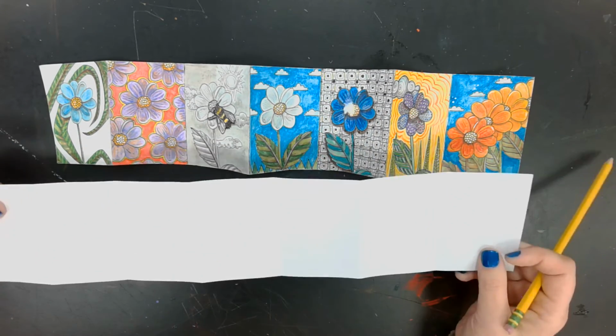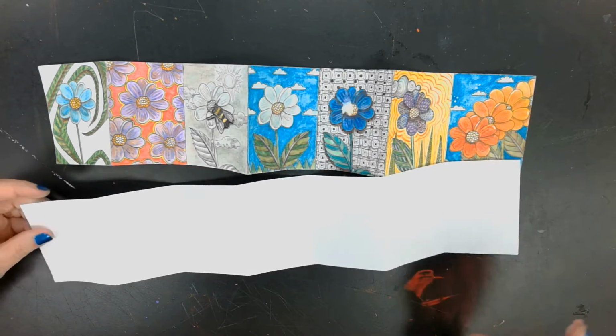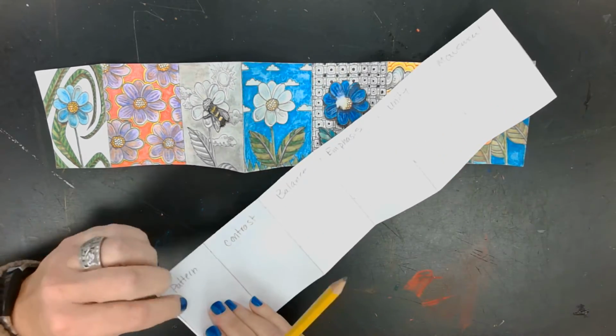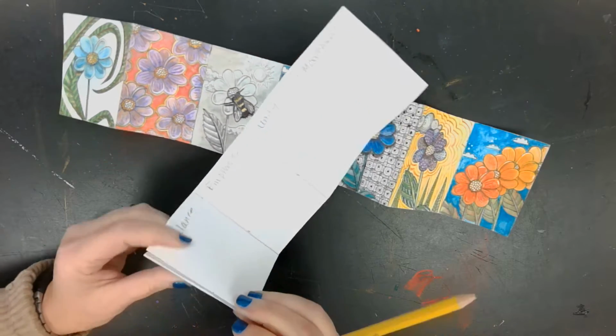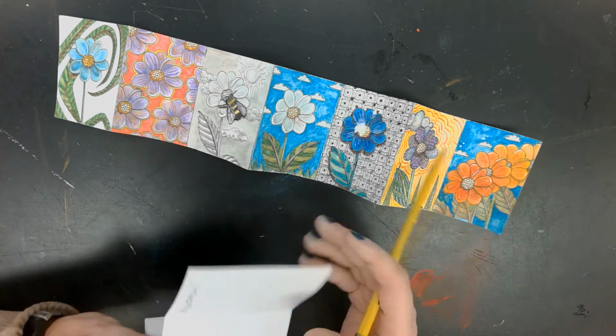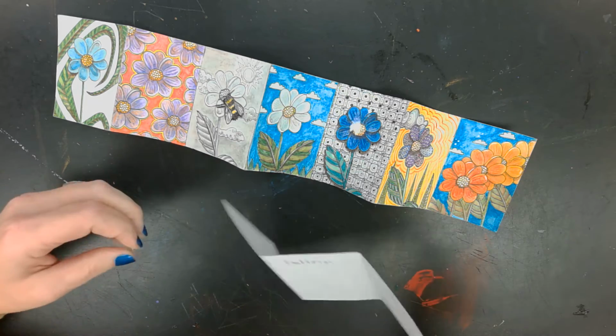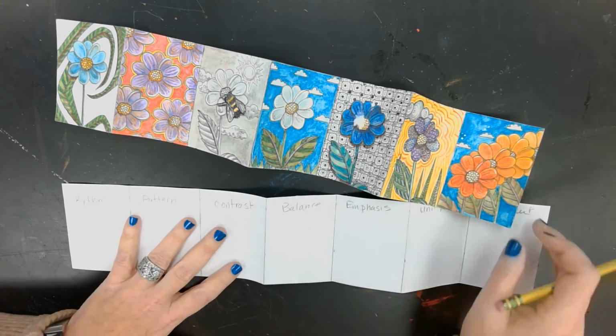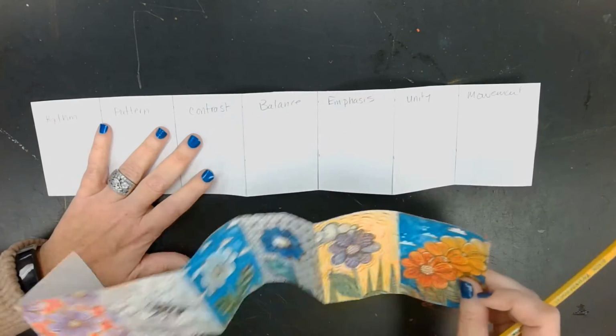So you've already gotten your strip of paper. You need to make sure you fold it accordion like this on the lines. Then on the back of each section, write down what the principles of design are.